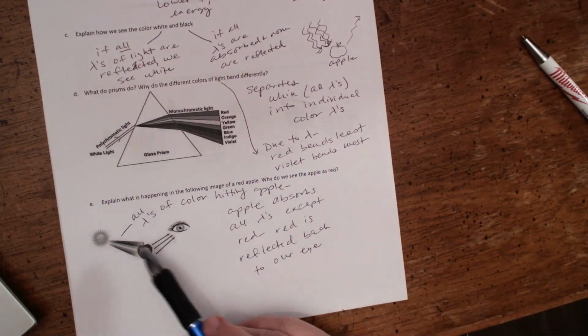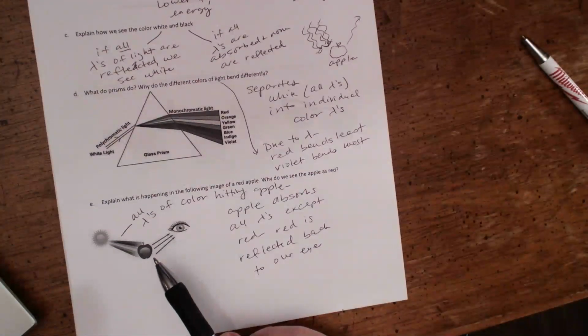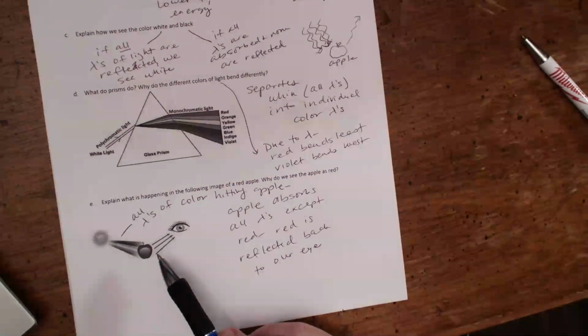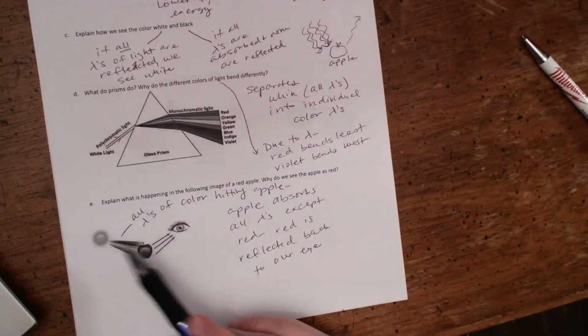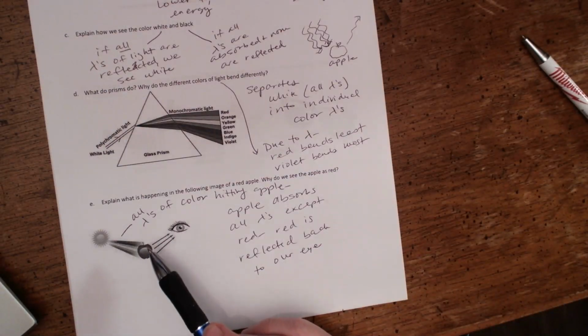In most objects, you're seeing a number of different wavelengths reflected back. When we look at just about any object, it's not one single color. A lot of objects are going to be a combination of some wavelengths that get absorbed and some that get reflected.